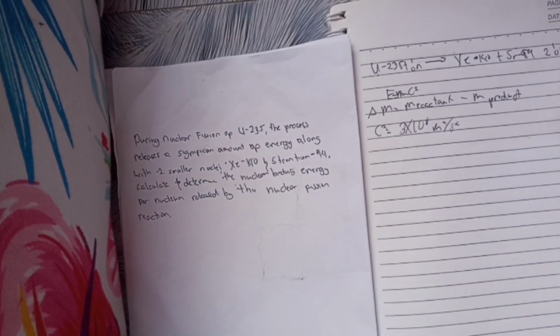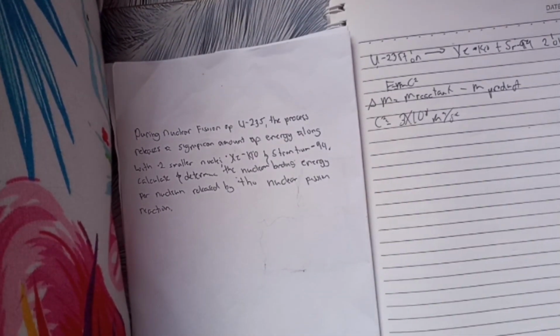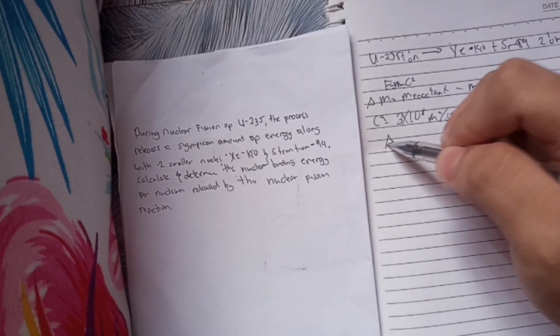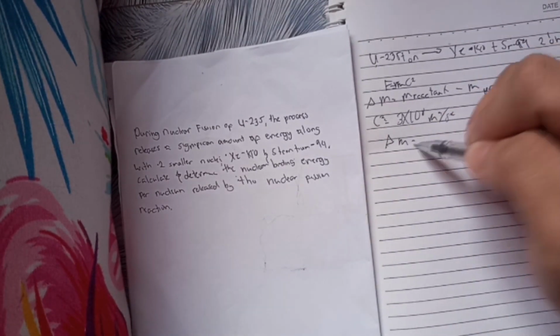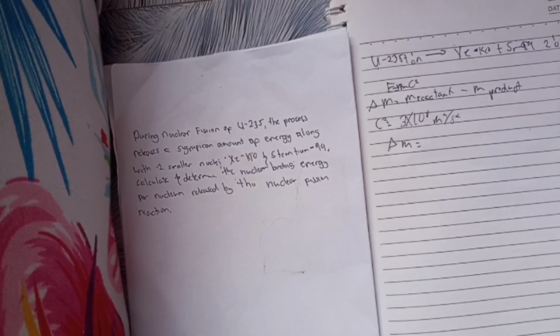So, ayan. Meron na tayong mga value dun sa nuclear binding energy natin. Para makuha, hanapin natin yung value ng mass defect. Formula nga dun is the mass of the reactant minus mass of the product.